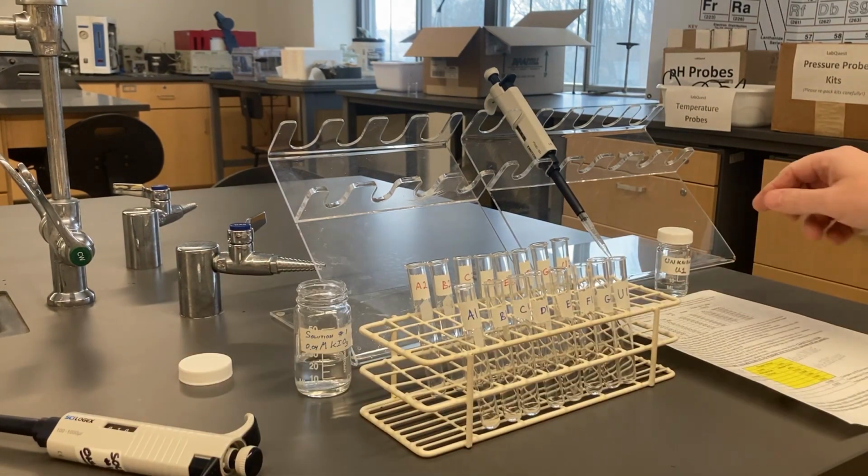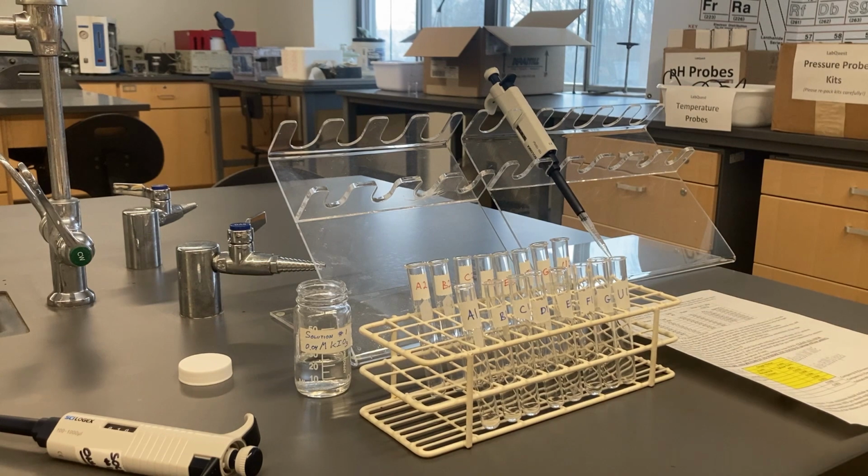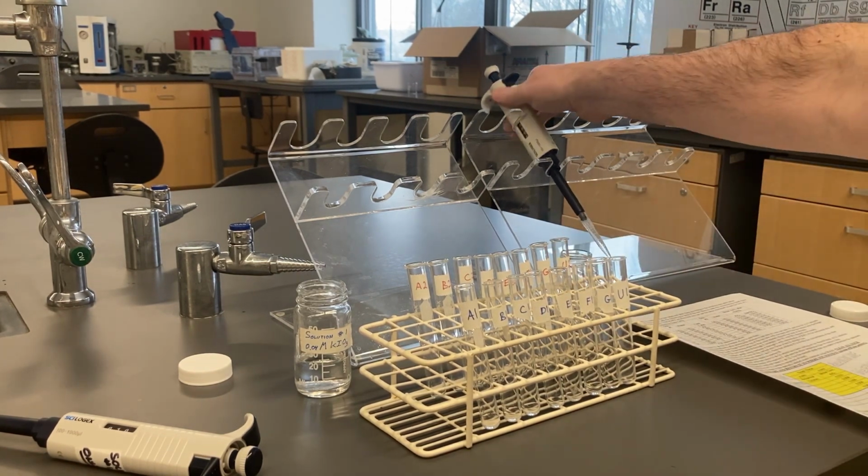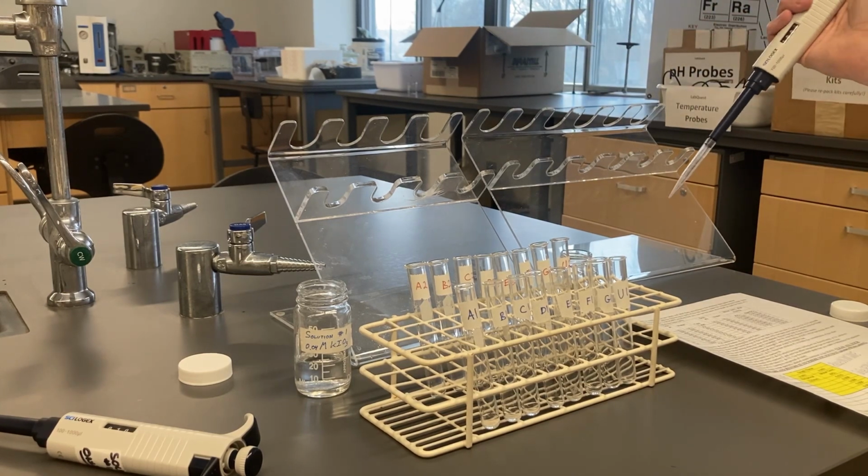Now U1 is going to be the unknown, and so that's just going to get a full 1,000 microliters of the unknown here.